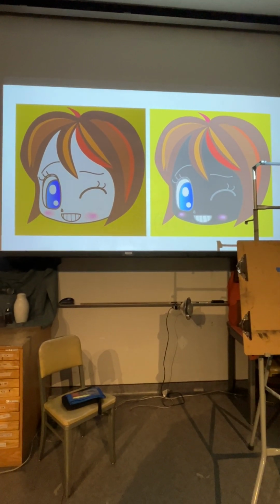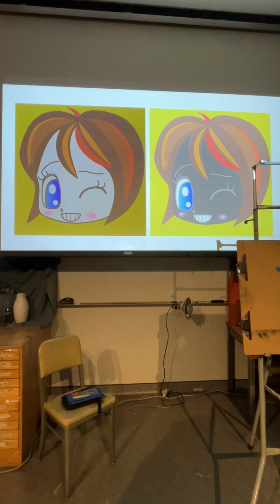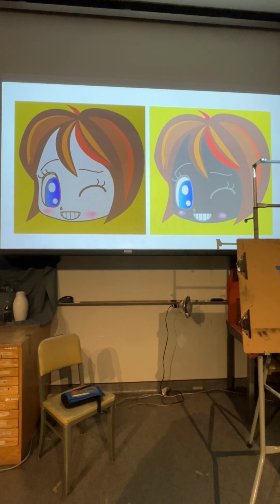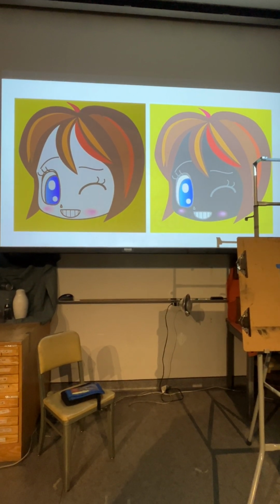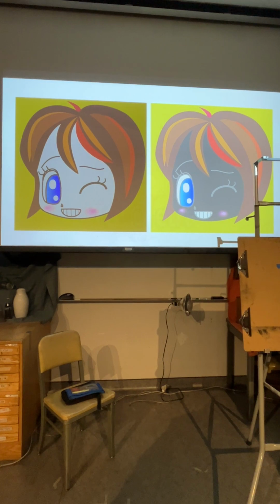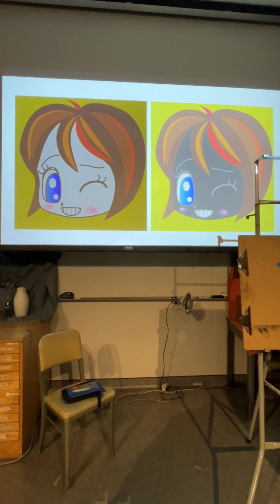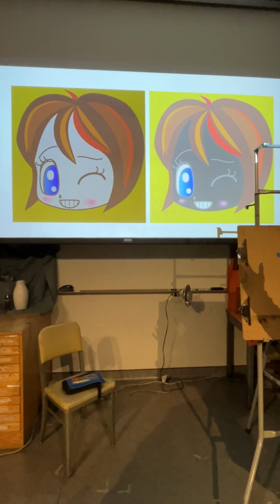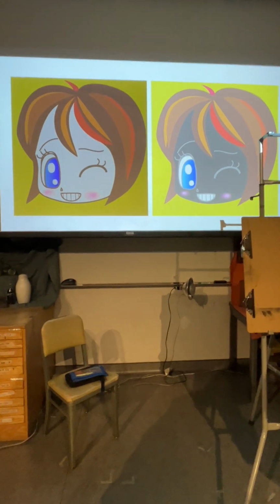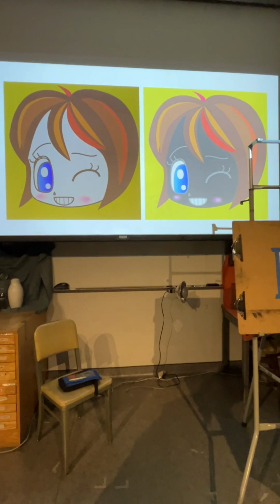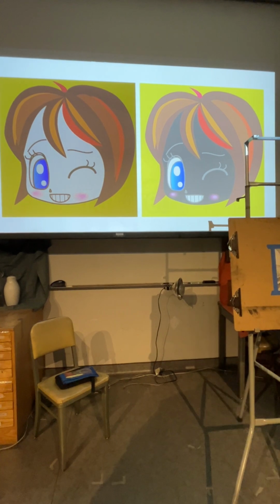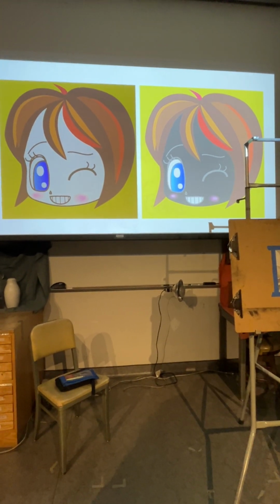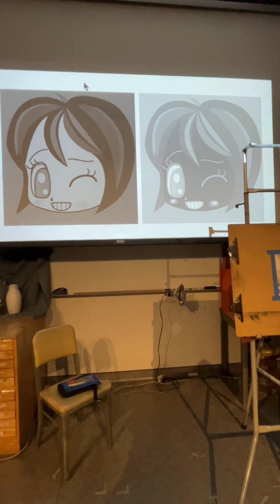Exactly the same color. Oh, it's... Say it. No, it's not. I mean, it isn't, right? It's not? It isn't, but it is exactly the same color. So what is causing that in our eye? Well, the relativity of value.